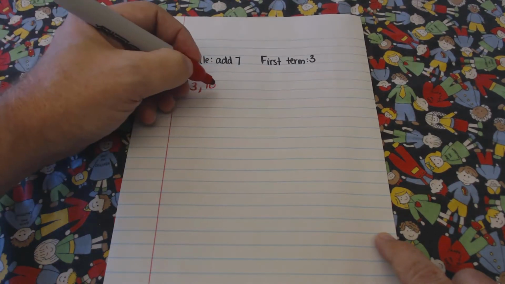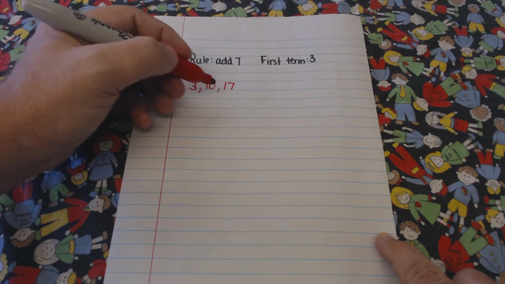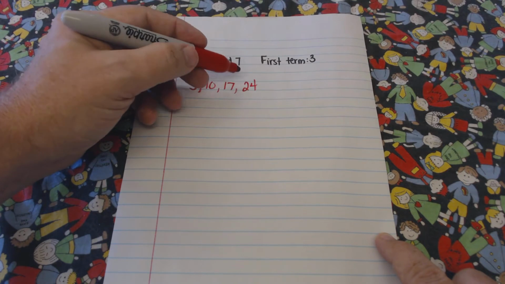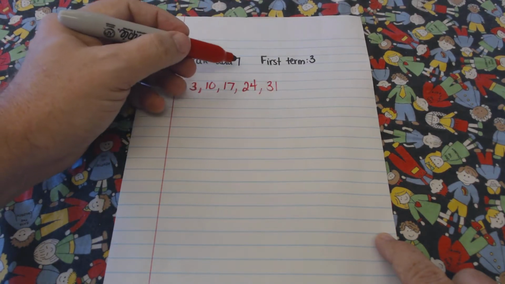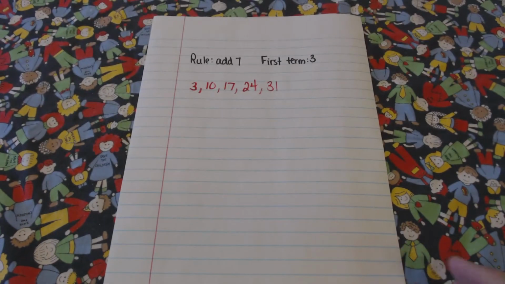And after that, it'll be 17. 10 plus 7 is 17. And after that is 24. 17 plus 7 is 24. And then we have 31. 24 plus 7 is 31, and so forth. So that is how we will approach number patterns.